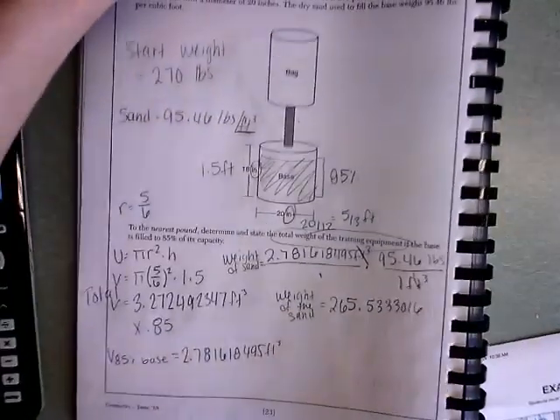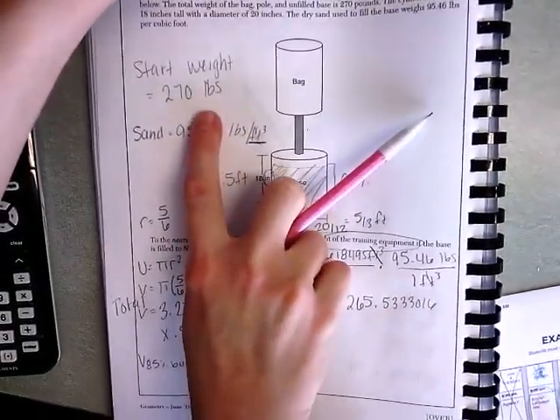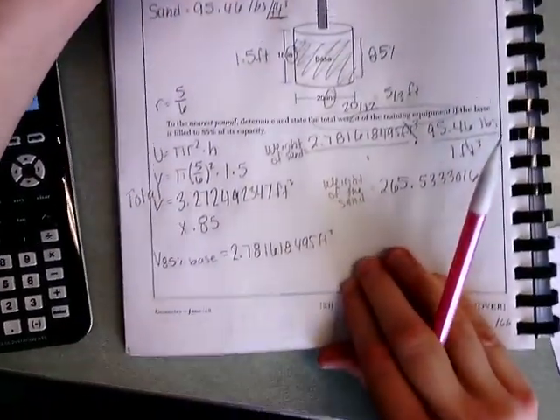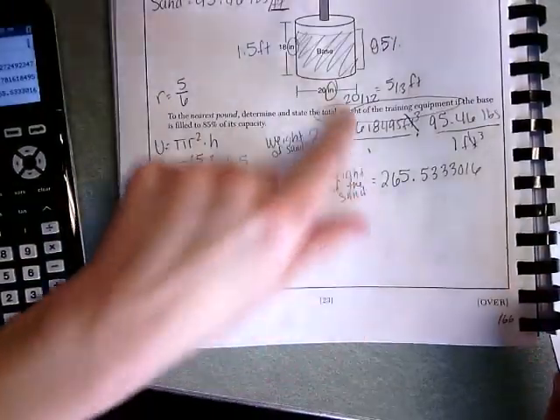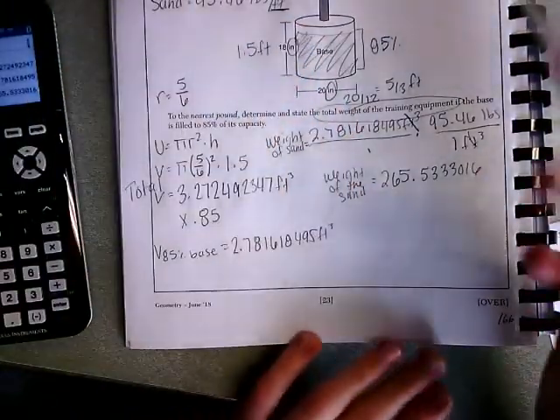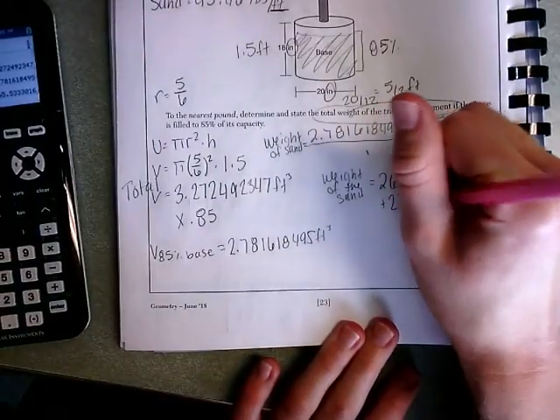Now we want the total weight of the training equipment. So the start weight was 270 pounds, so we need to add that 270 to the weight of the sand that's going into the base. So now we're going to add 270 to this.